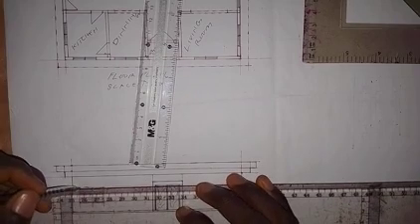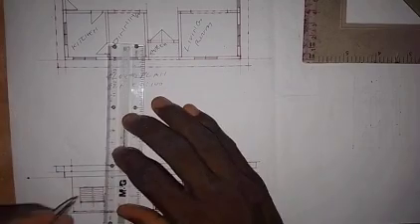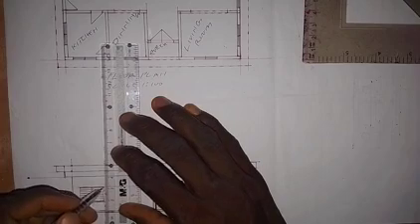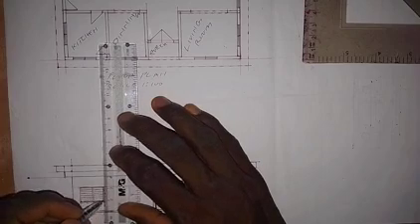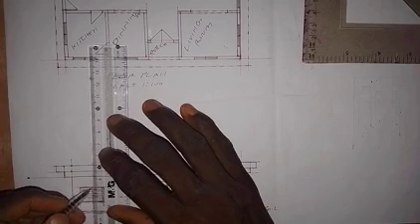We are working on this window. It's a louver window, as we are informed in the specifications. I'm trying to make it more feasible.